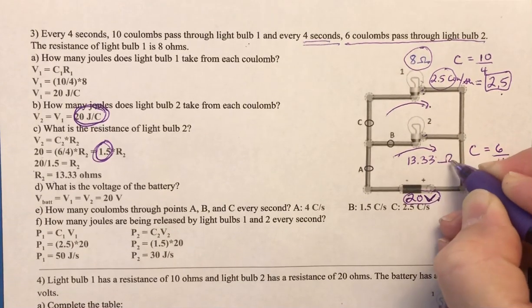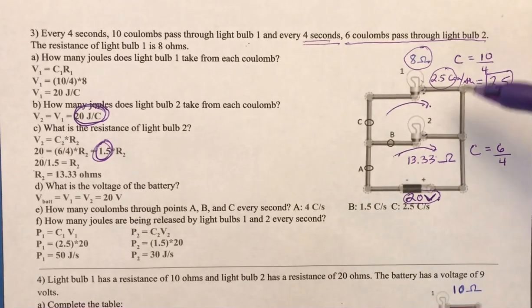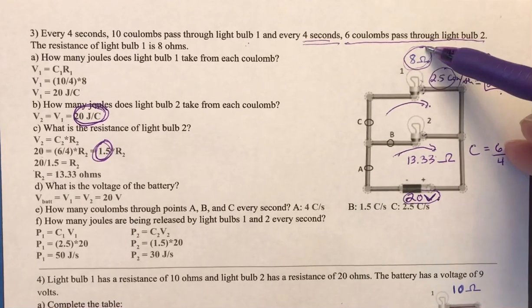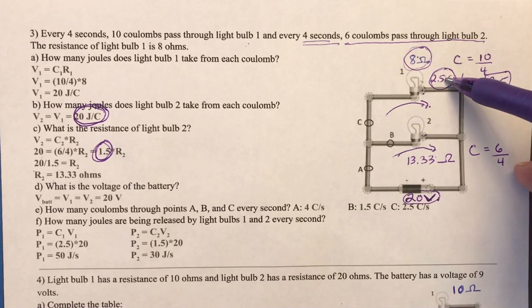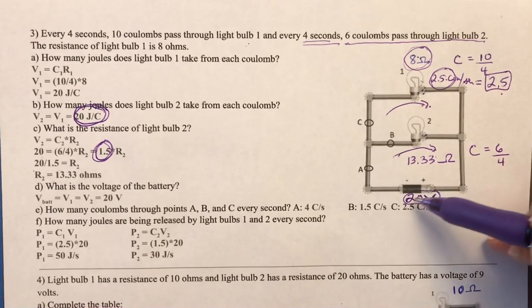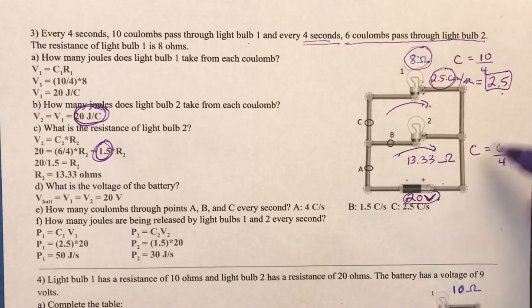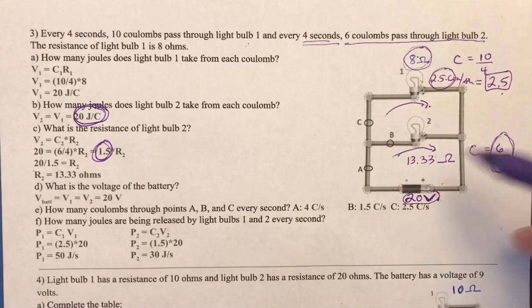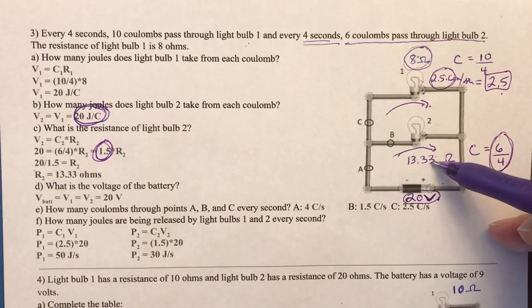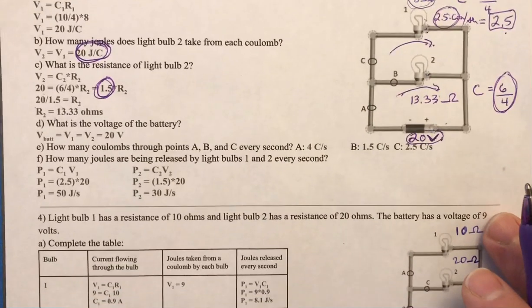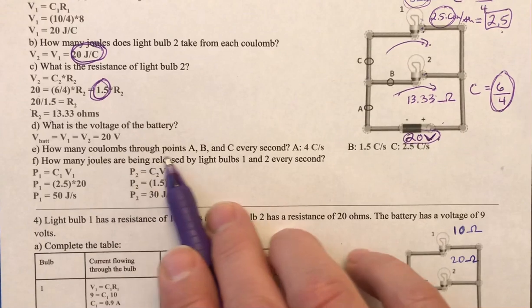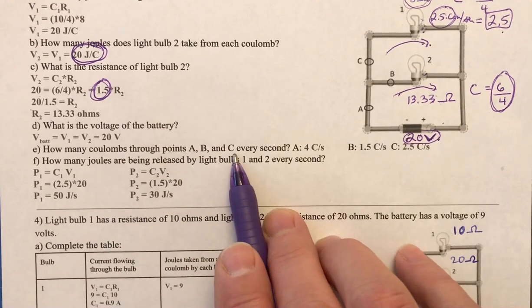So this must be 13.33 ohms. Okay, so again, we were given this resistance, we're given this current, we can get the voltage. Once we get the voltage, we use that same voltage along with the current to figure out the resistance right here. Okay? Now, it says how many coulombs through A, B, and C every second.